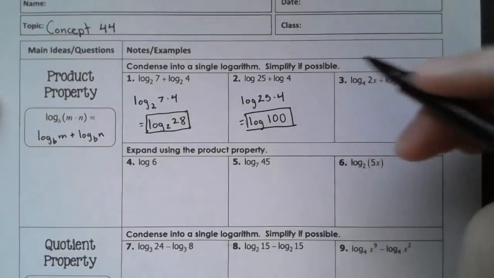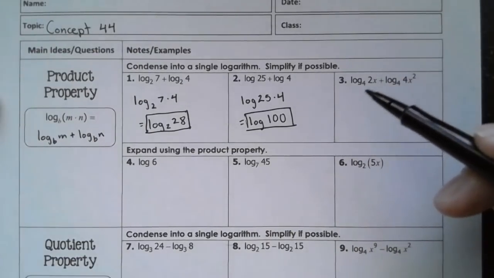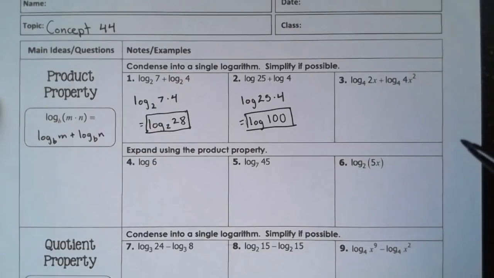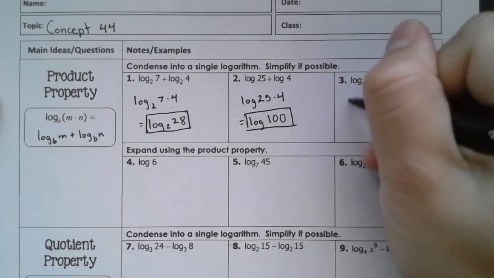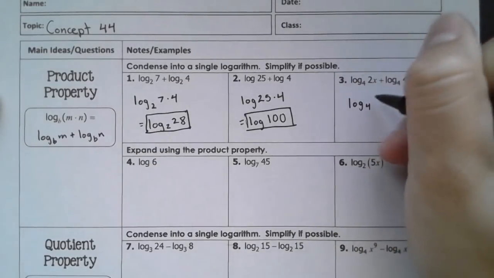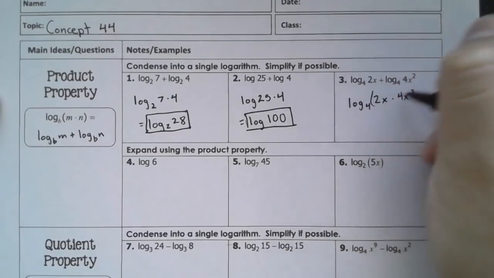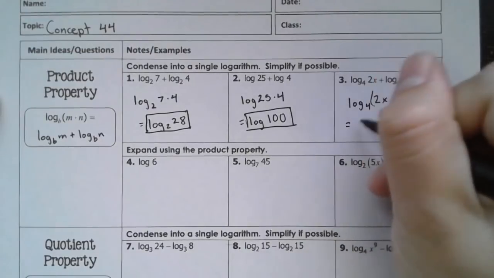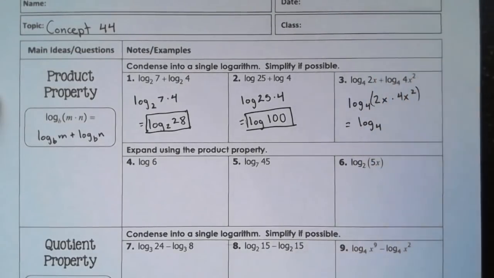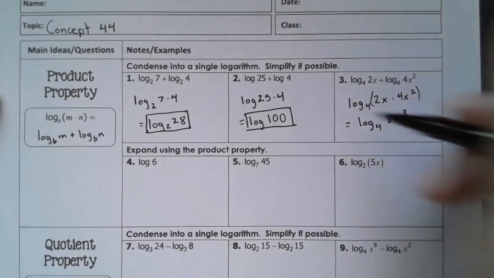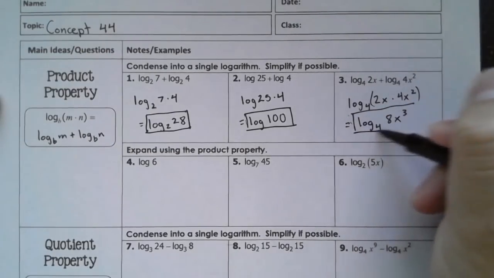Number 3, I have log base 4 of 2x plus log base 4 of 4x squared. So I can rewrite this as log base 4 of 2x times 4x squared. And then that's equal to log base 4 of 8x to the third. I multiply those, and that's my answer.